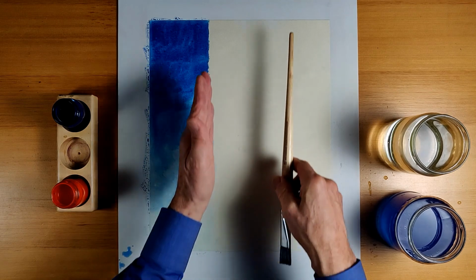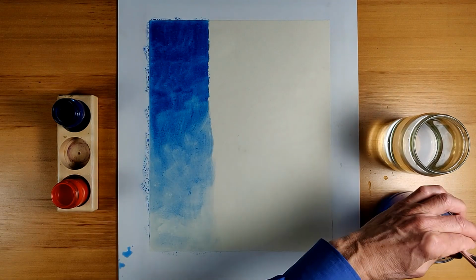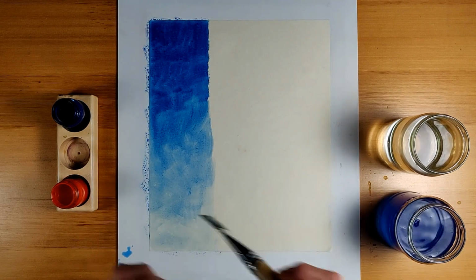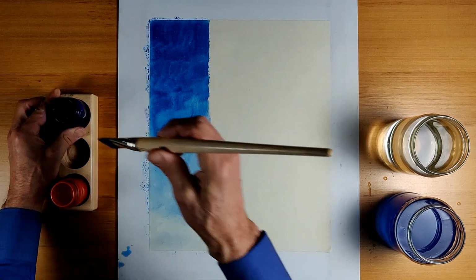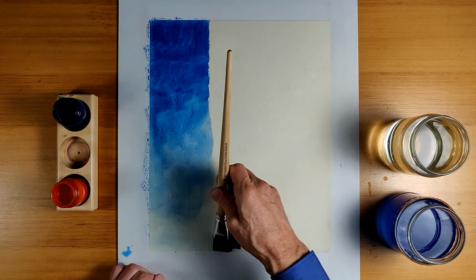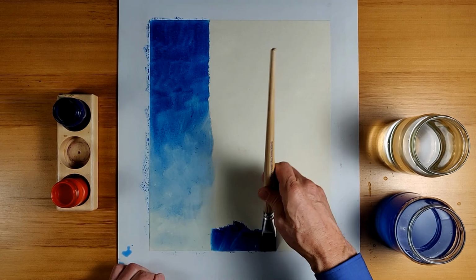Now we take this part, we take intensive Prussian, and paint it up.